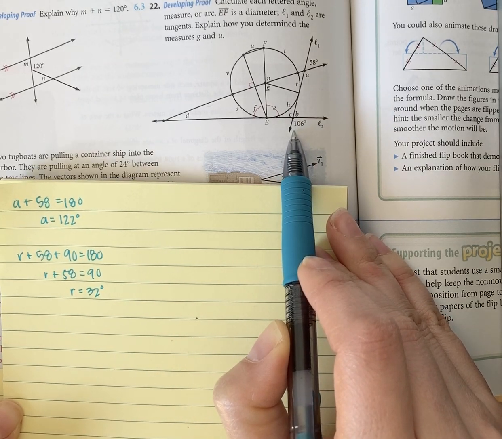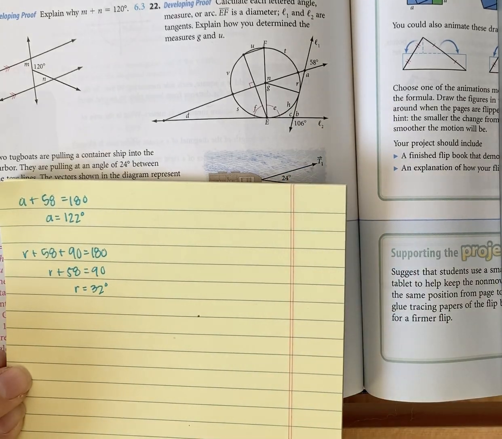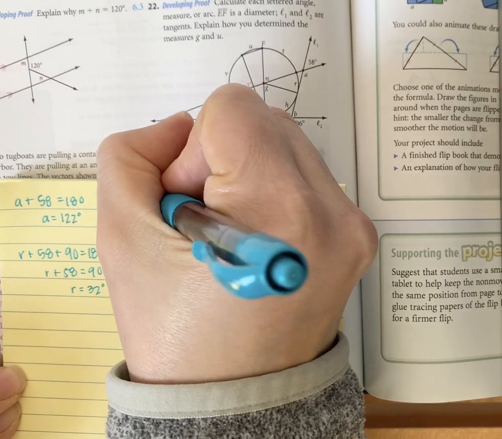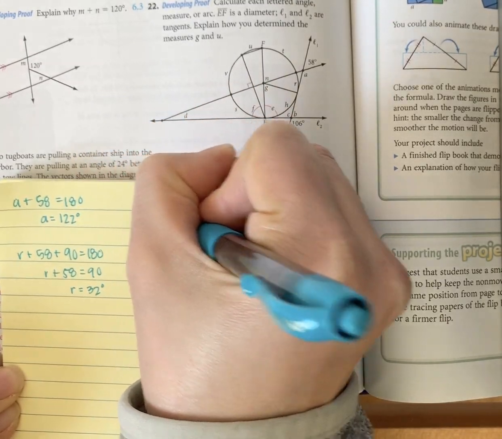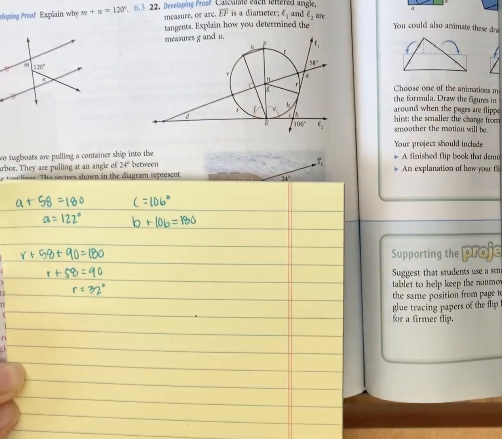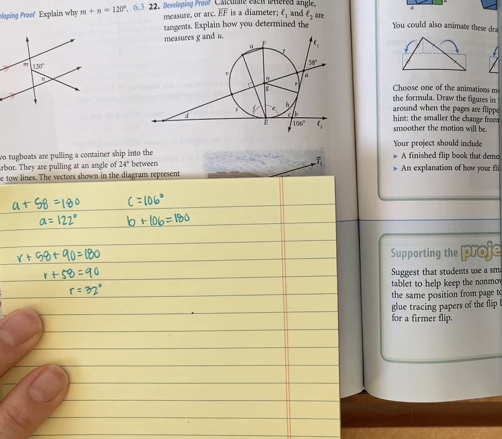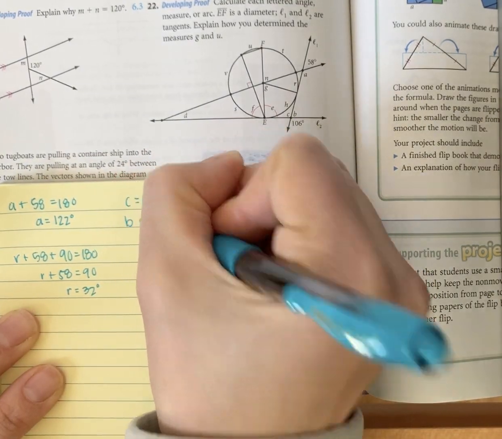So again, if you hit kind of a stopping point, go back in alphabetical order. So that means C is equal to 106 for vertical angles, and B plus 106 is equal to 180 for that linear pair. So if I subtract 100, I get 80. If I subtract 6, I get 74. So B is equal to 74.